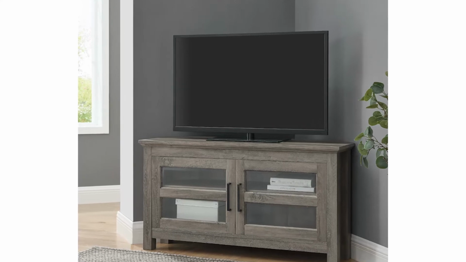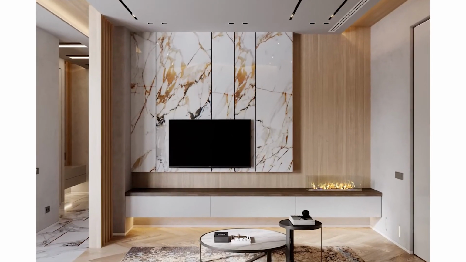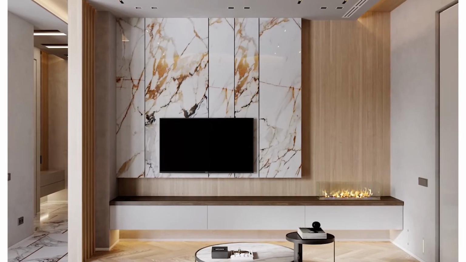You can play with more paneling work inside a TV unit rather than box storage. It will be helpful in saving space.